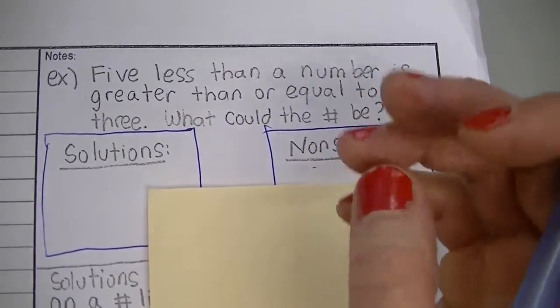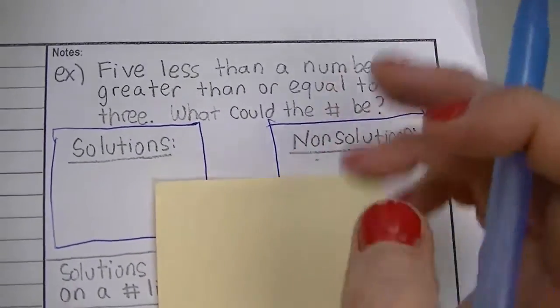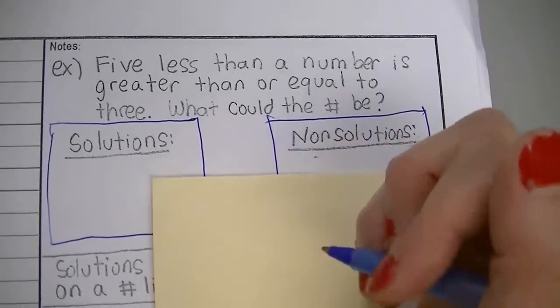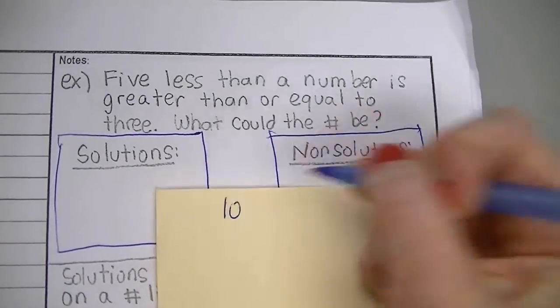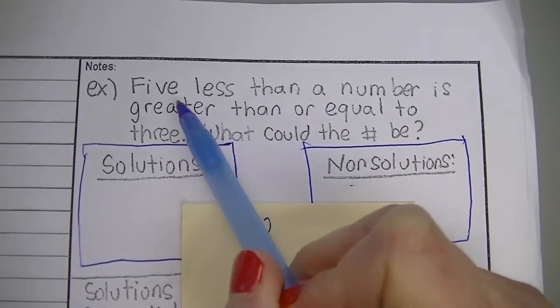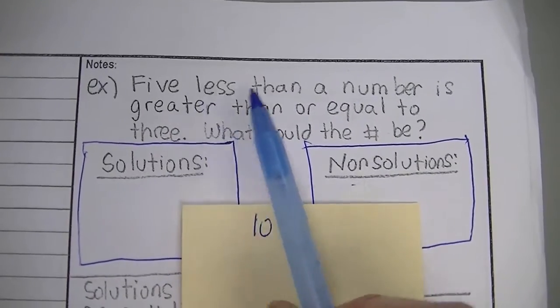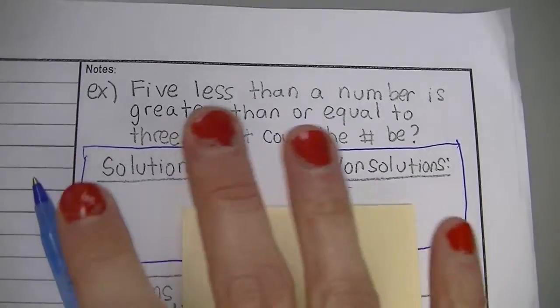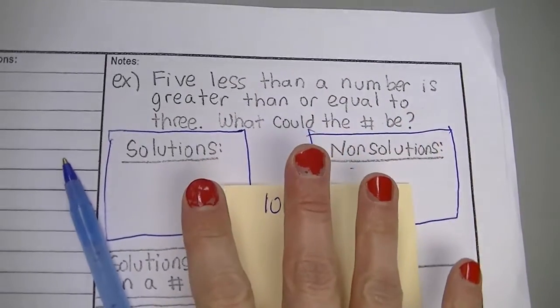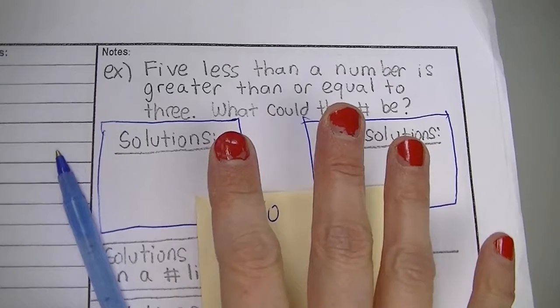And I'm going to pick a more friendly number because I know I'm going to be having to do some mathematics with it. And I don't want to think too hard because these are just notes. So I'm going to pick 10. Okay, and it says 5 less than a number is greater than or equal to 3. So 5 less than a number. I chose 10. So 5 less than 10 is 5. Is 5 greater than or equal to 3? Yeah, 5 is greater than or equal to 3.